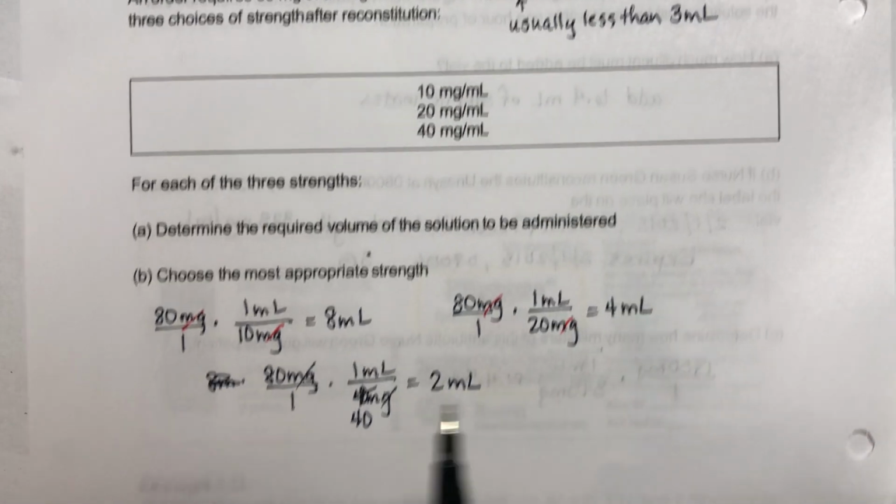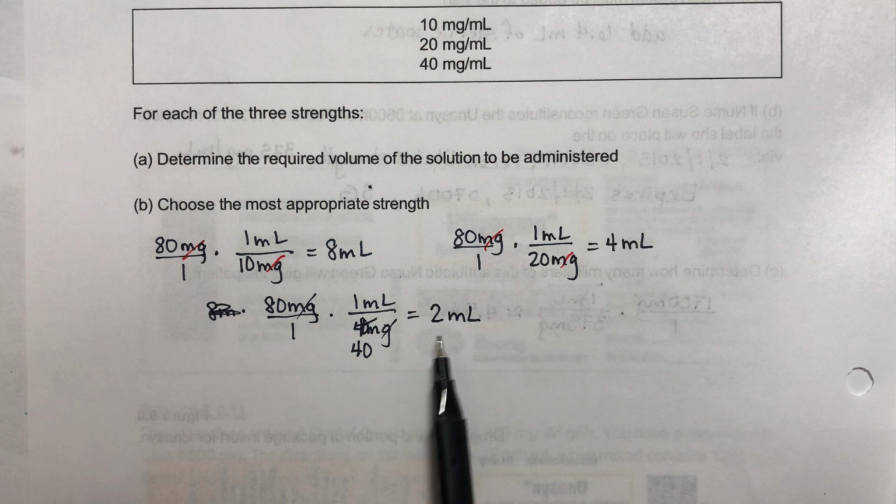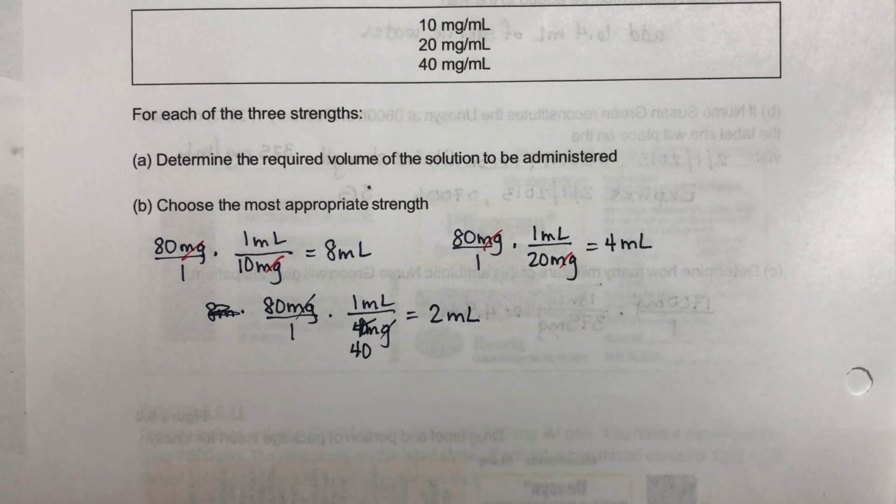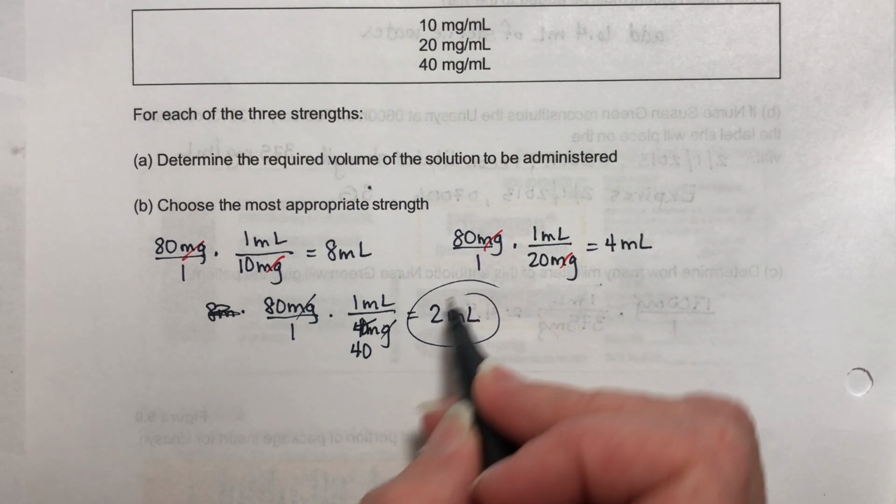It's not optimal. Here, 2 milliliters is going to be your best option because it's less than 3 and you don't have to worry about anything. So this would be your best option.